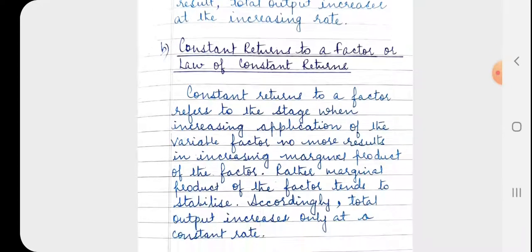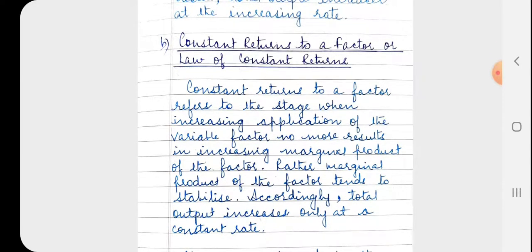Next one is constant returns to a factor. Constant returns to a factor means what? It no more results in increasing returns. If you are combining more units of variable factor with the fixed factor, the total output is increasing at a constant rate, which means that marginal production of the factor tends to stabilize.